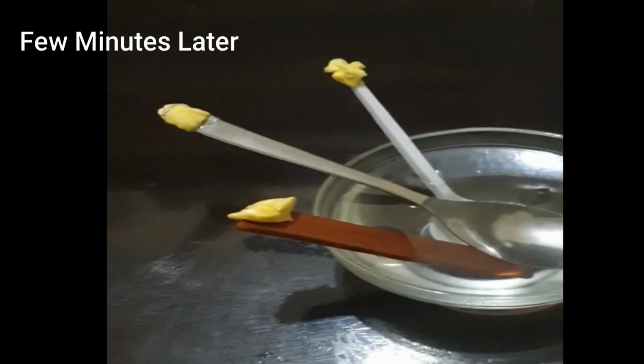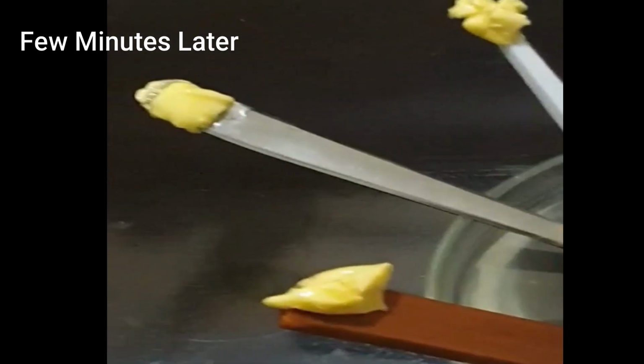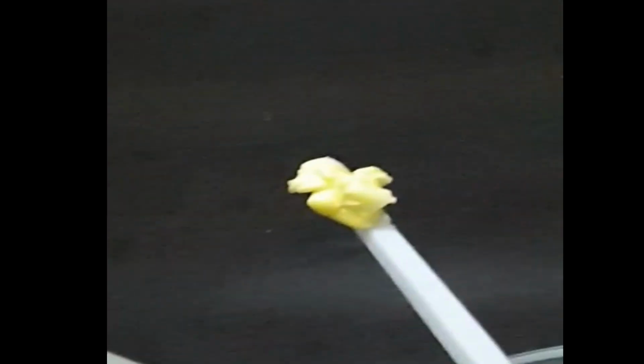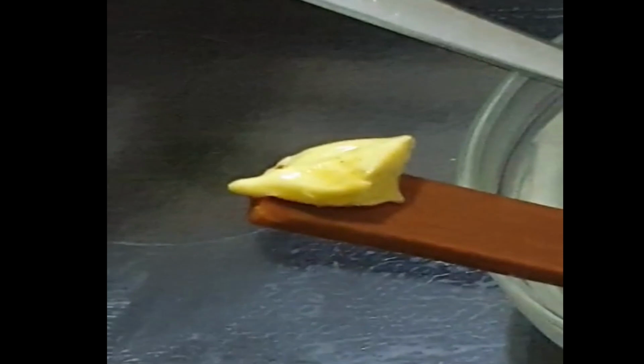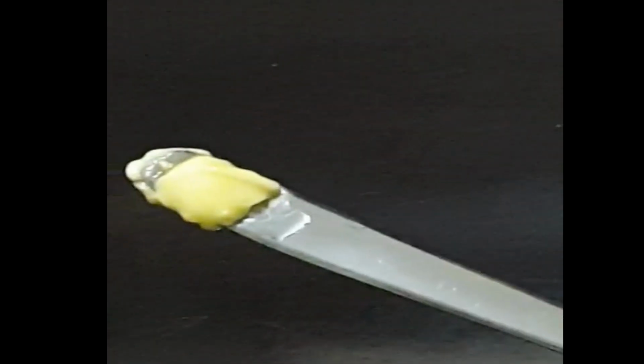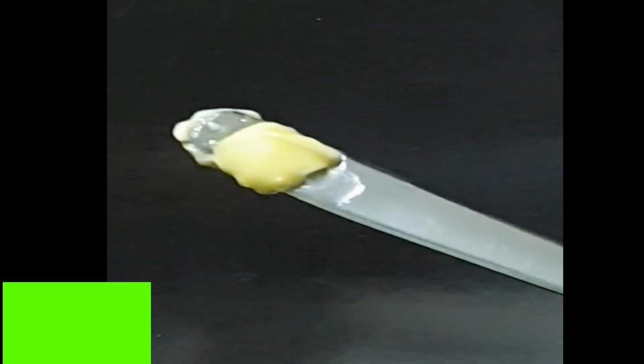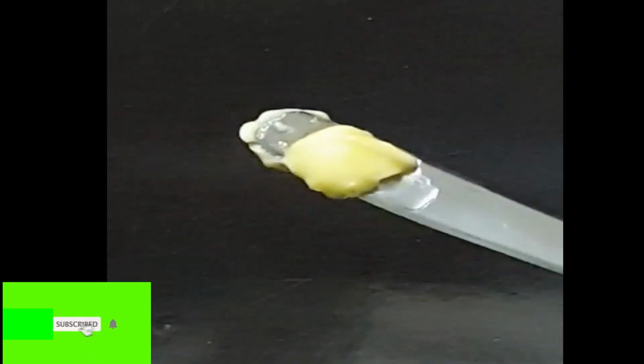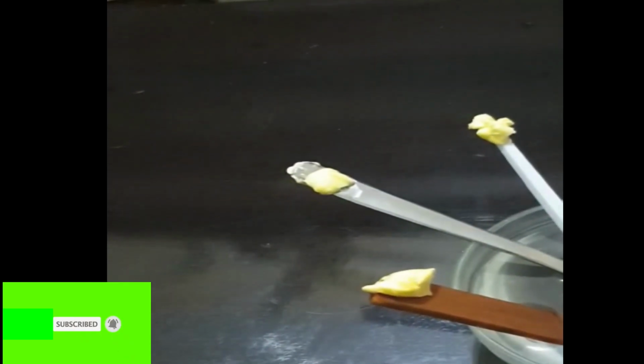What happens here? As metal is a good conductor, that means the steel spoon, the heat in the hand of the spoon moved on to the top of the spoon and it results in melting of butter. So the experiment is about conduction. That means transfer of heat from a hotter body to a cooler object.